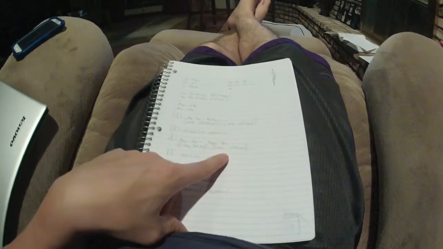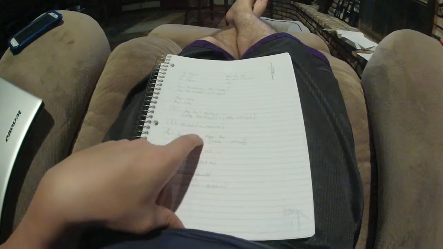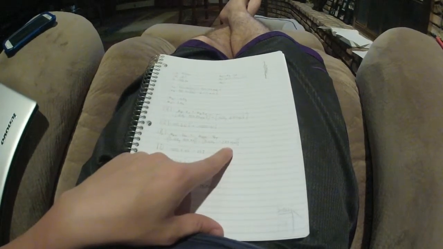So, wait. No, it's supposed to be plus, and then it ends up being a minus. Okay. So the final velocity in the y direction was its initial velocity in the y direction minus g times t. So it's 2.54 meters per second minus 9.8 meters per second squared times 0.55. And the final y velocity was 2.85 meters per second down.